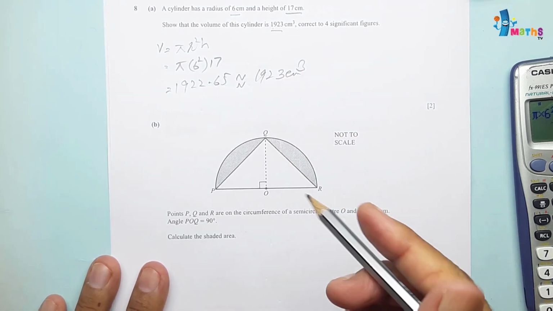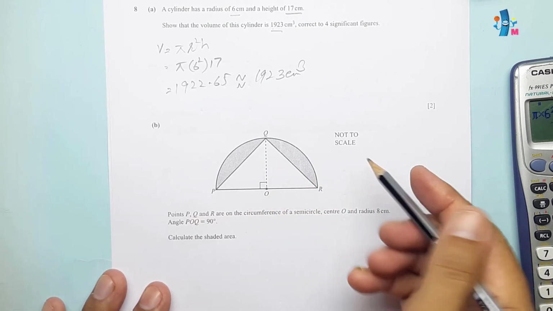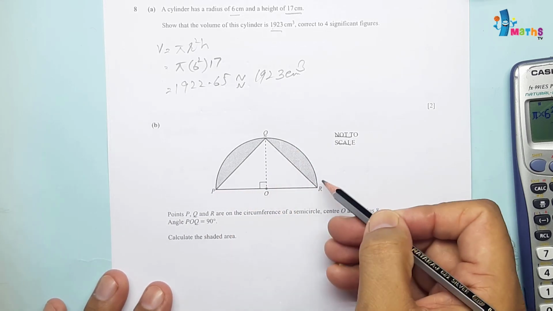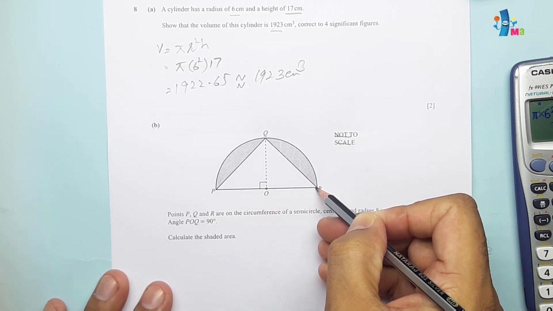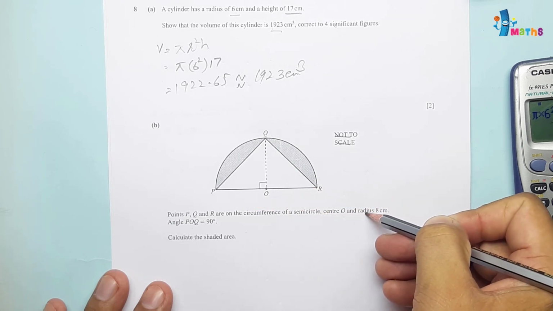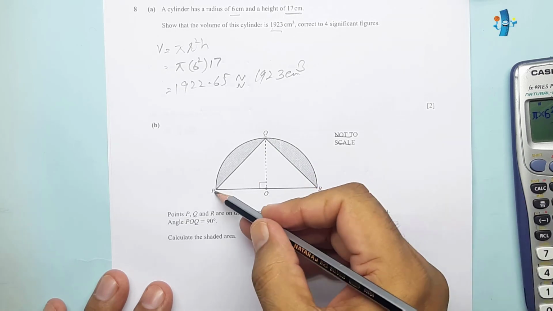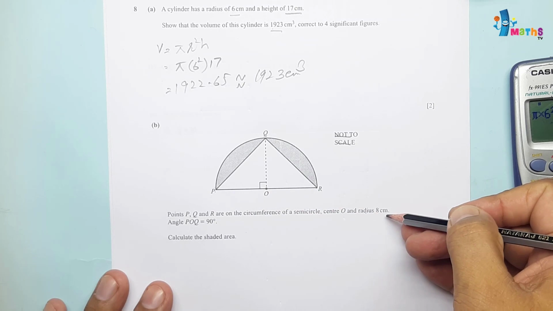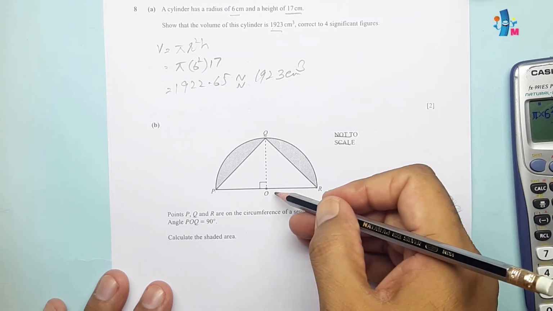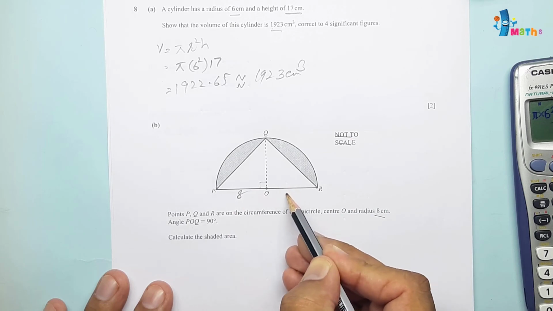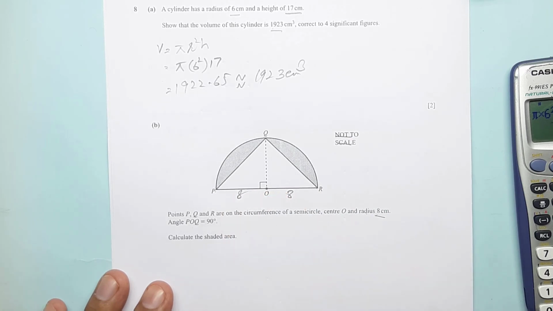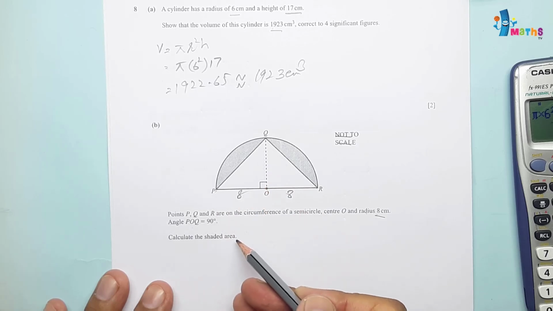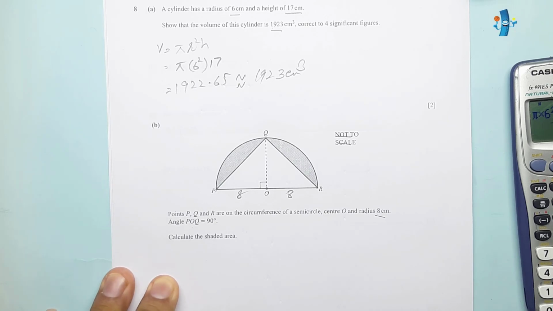Now this next B part, this is drawing given, and this is not to scale. Points P, Q and R are on the circumference of the semicircle. O is the center, and radius is 8 centimeter. So this is 8 centimeter, this is also 8 centimeter, OR and OP. And angle POQ is 90 degree. Calculate the shaded area.